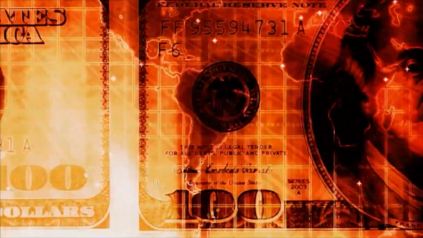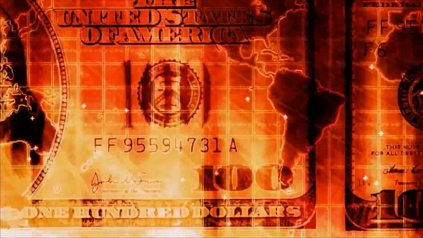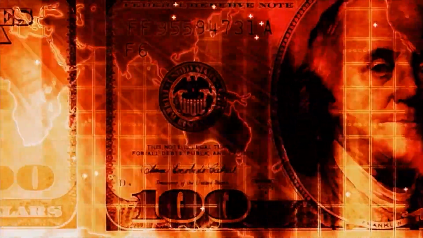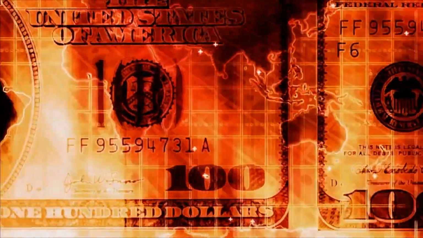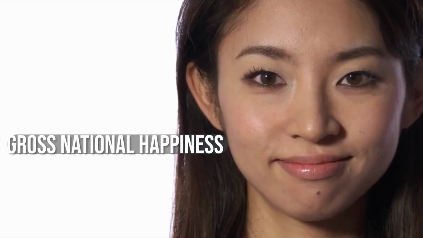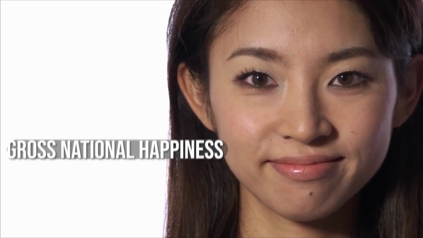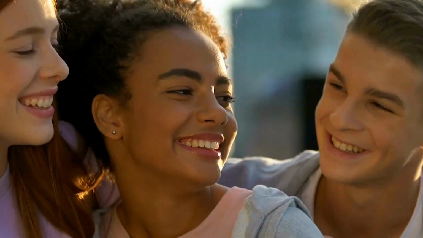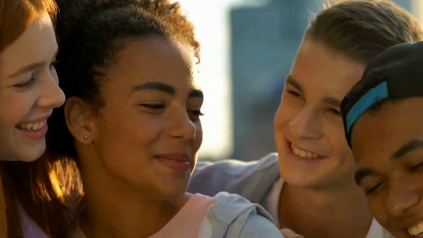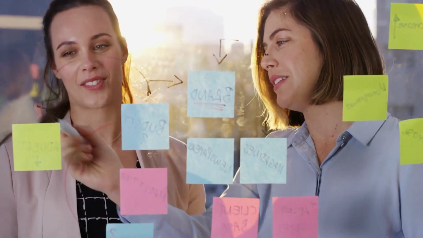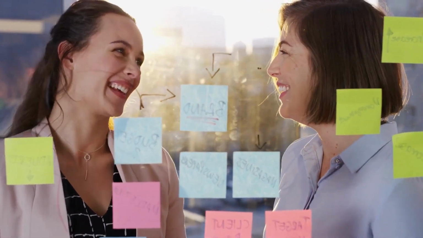As our understanding of economics evolves, experts are exploring alternative measures that go beyond GDP to provide a more holistic assessment of economic well-being. Here are a few noteworthy supplemental measures. Gross National Happiness, GNH. Developed by Bhutan, GNH emphasizes well-being and happiness as the ultimate goals of economic and social development, considering factors such as spiritual, physical, and social well-being.